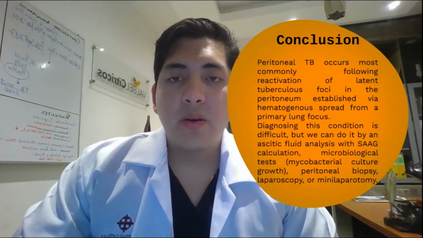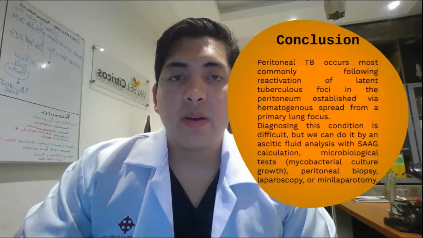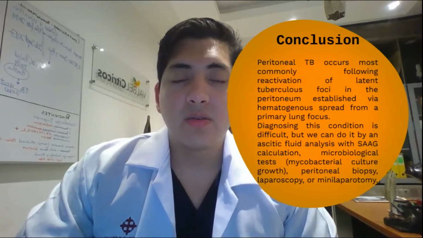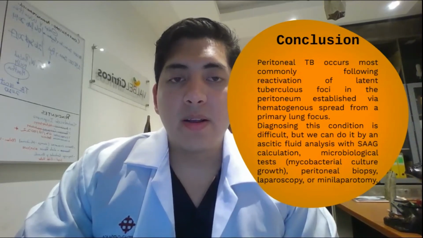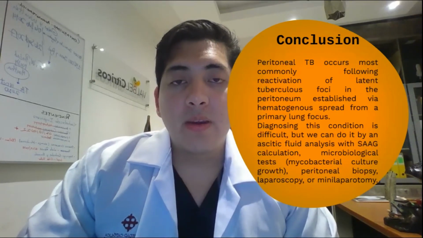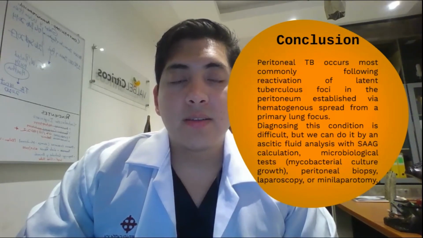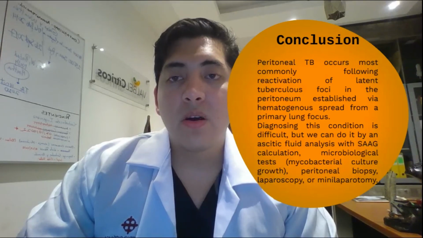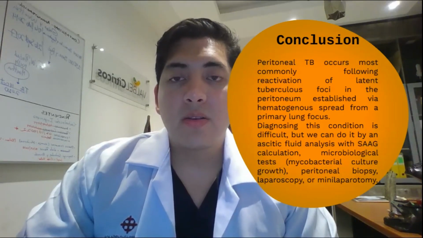Conclusions. Peritoneal TB occurs most commonly following reactivation of latent tuberculous foci in the peritoneum established via hematogenous spread from a primary lung focus. Diagnosing this condition is difficult, but we can do it by an ascitic fluid analysis with SAAG calculation, microbiological tests, mycobacterial culture growth, peritoneal biopsy, laparoscopy, or mini laparoscopy.